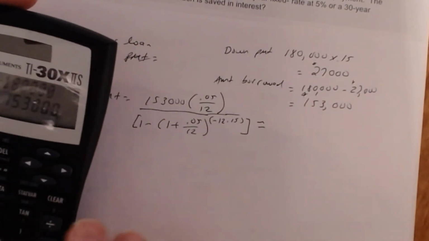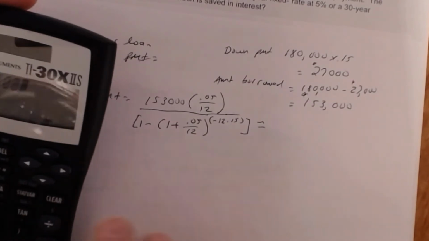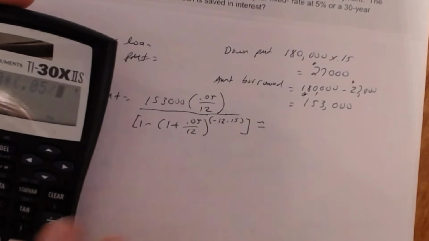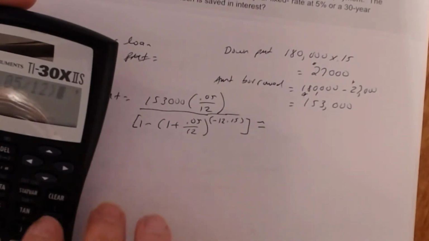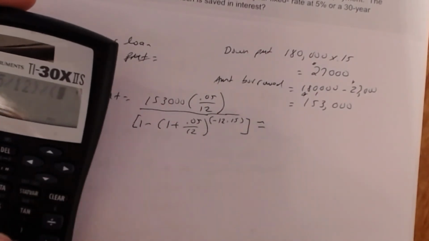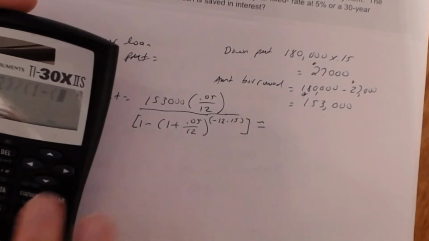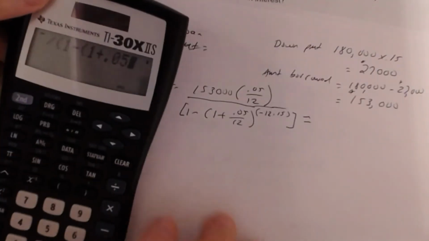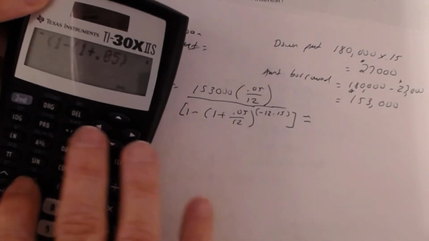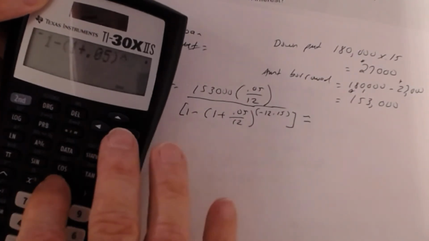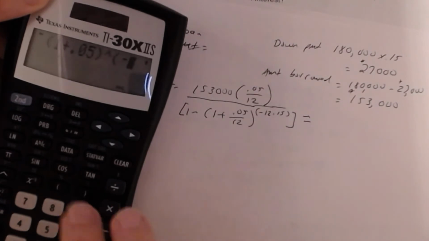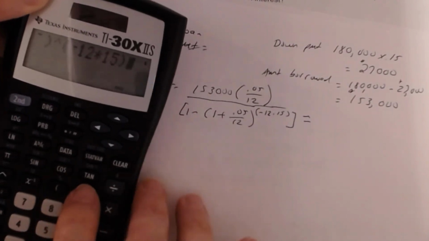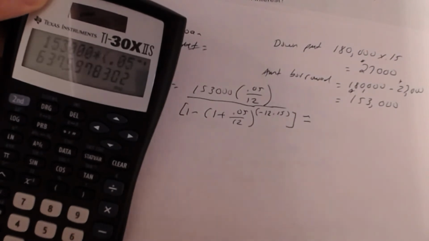So $153,000 times, in parentheses, 0.05 divided by 12, close the parentheses, divide by, parentheses 1 minus, parentheses 1 plus 0.05 divided by 12, close the parentheses, raise to the exponent power, parentheses, negative 12 times 15, close the parentheses, and then close the denominator, equal.